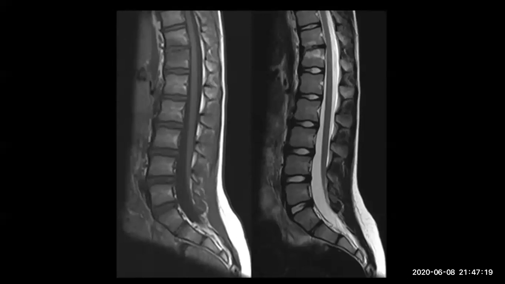Doctor, if possible, could you repeat the history? Back pain. Excuse me, can I explain the image? Spinal MRI, sagittal T1 and T2 images, showing that the conus medullaris is low, at lumbar 2. I think it's tethered cord.